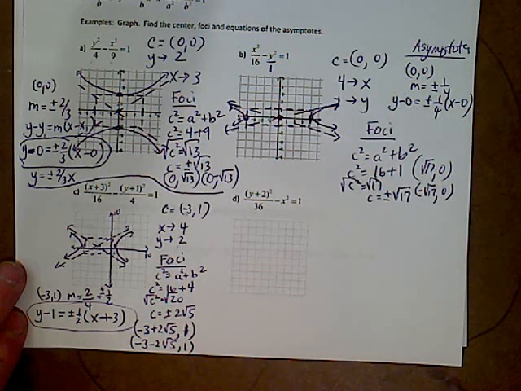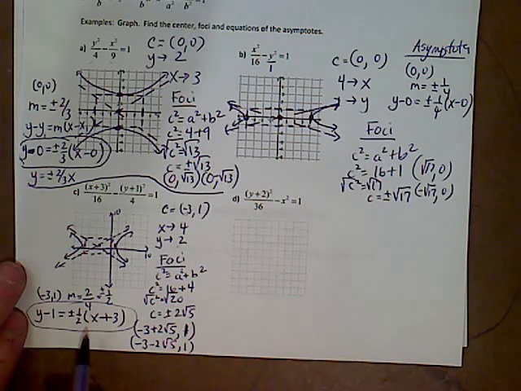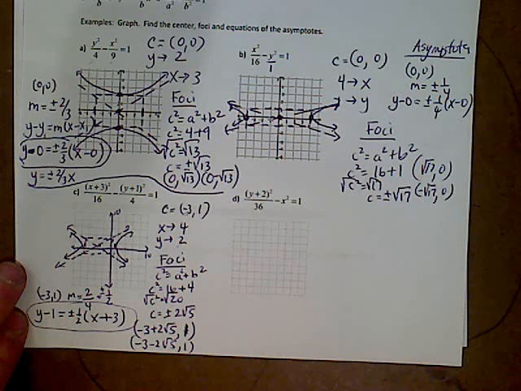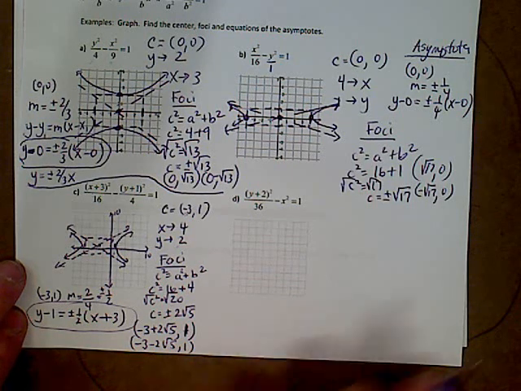I mean, this is what you're supposed to know from Integrated 1, so if you're not sure on how to write the equation of a line, you might need to YouTube and look for some other videos on how to write the equation of a line if that's something that you don't know how to do. Okay, but again, from Integrated 1, you should know.